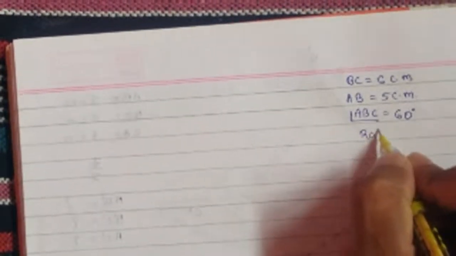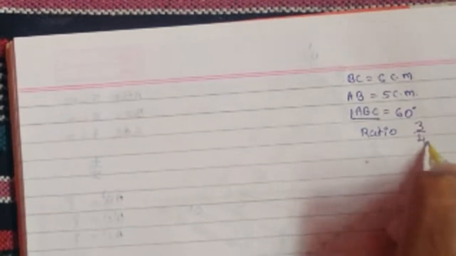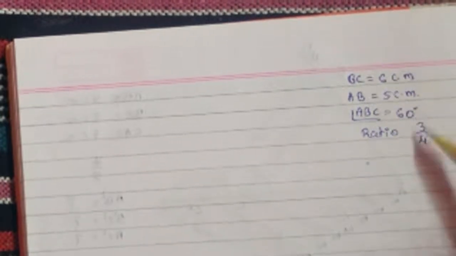BC equals to 6 centimeter, AB equals to 5 centimeter, and angle ABC, that is equals to 60 degree. So these are the given points, and we have to construct a similar triangle of the ratio 3 by 4. So sides are given 6 centimeter, 5 centimeter, and angle is given, that is 60 degree, and we have to draw a similar triangle of ratio 3 divided by 4.